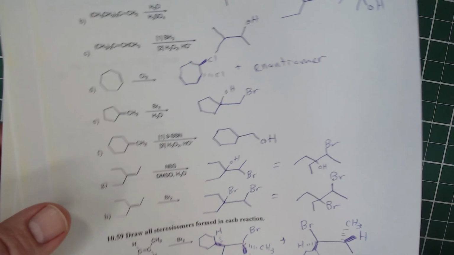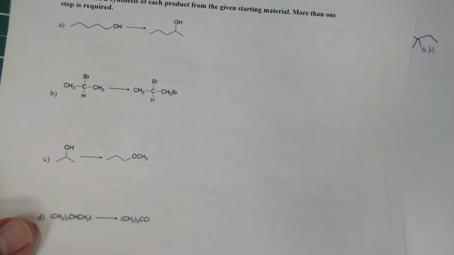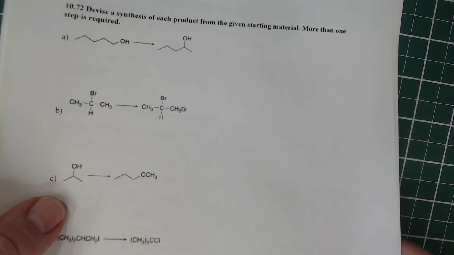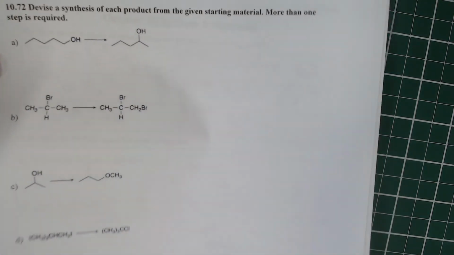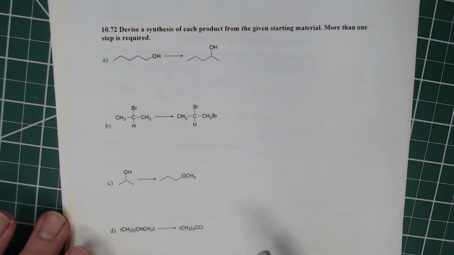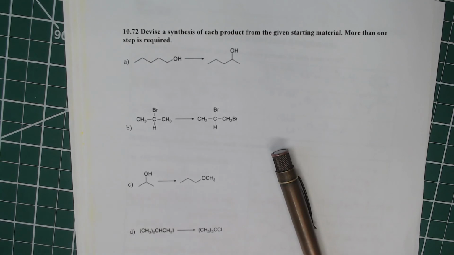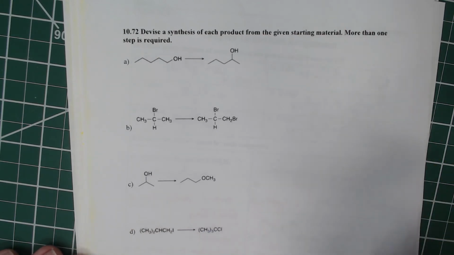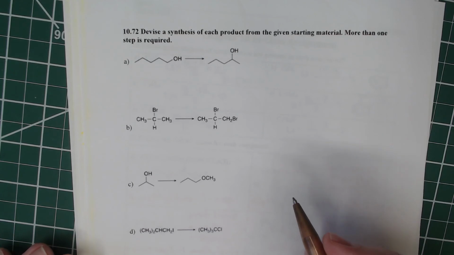All right, that gets us down to our last problem, number 72. And number 72 says, devise a synthesis for each of these. All right, well, I will tell you that there is more than one possible synthesis for each of these, but I'm just going to show you one example.